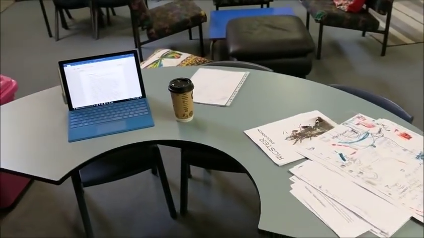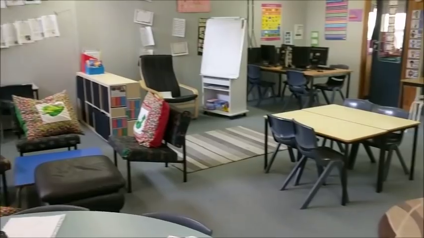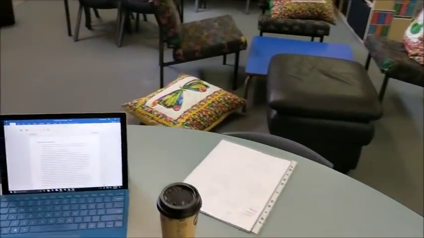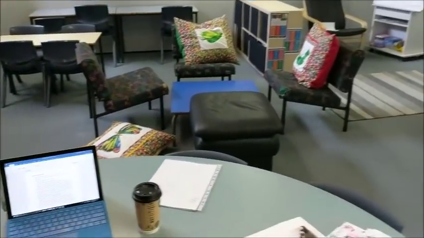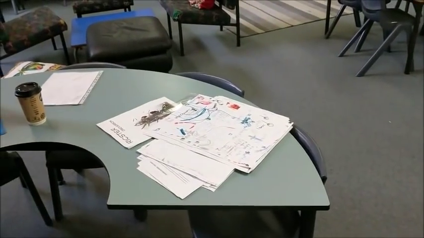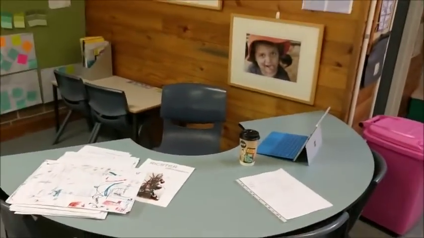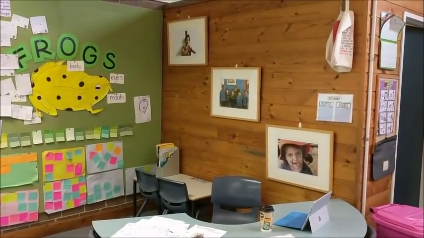So from this spot with guided reading, I can see the whole class working. It's a good vantage point for me. I can see what everyone's doing, and when my chair is tucked in, I can see the reading corner over there. And that way I can keep tabs on everyone while I'm still working. And it also means that these students that are here are not distracted by the class. That's what they can see. They see me and our lovely pictures at the back there. So it's a good spot for them.